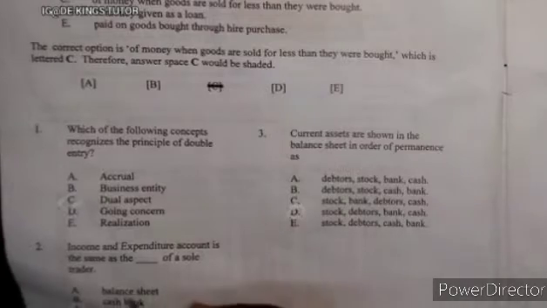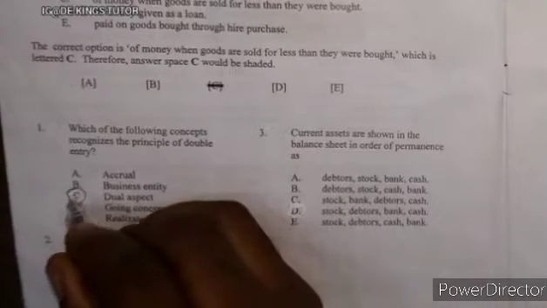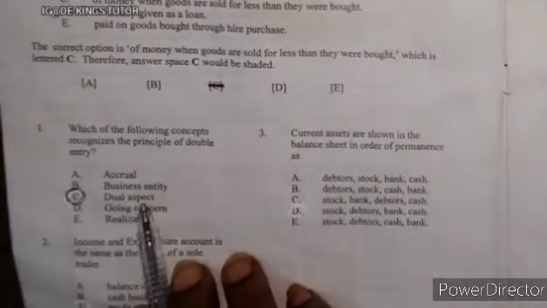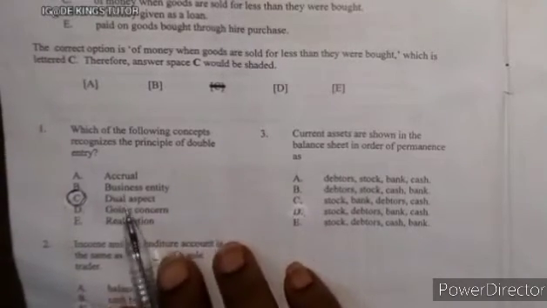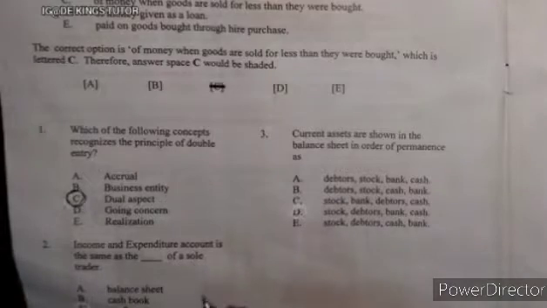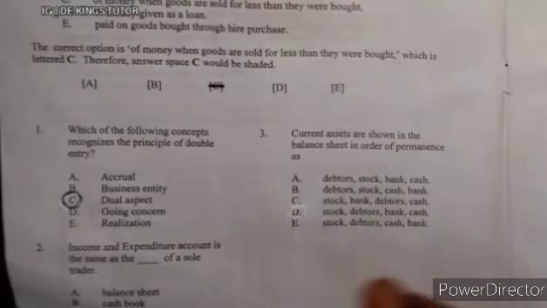The answer is the dual aspect. From the word dual, it means that a transaction has a two-fold aspect that affects accounts. A debit entry leads to a corresponding credit entry in another account, and vice versa.